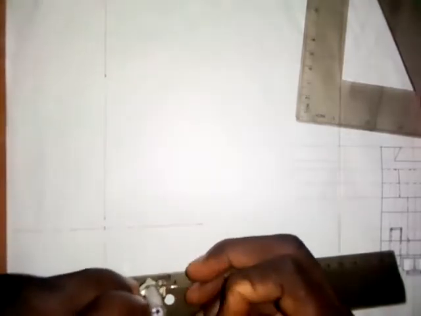So I will now take a measurement of half of 43, divide 43 by 2. That will give me 21.5 millimeters. So I will take a measurement of 21.5 millimeters on my ruler like this. Then I will put the pinpoint of the compass here. So I make an arc here, then make an arc here. So make an arc here, then I make an arc here.